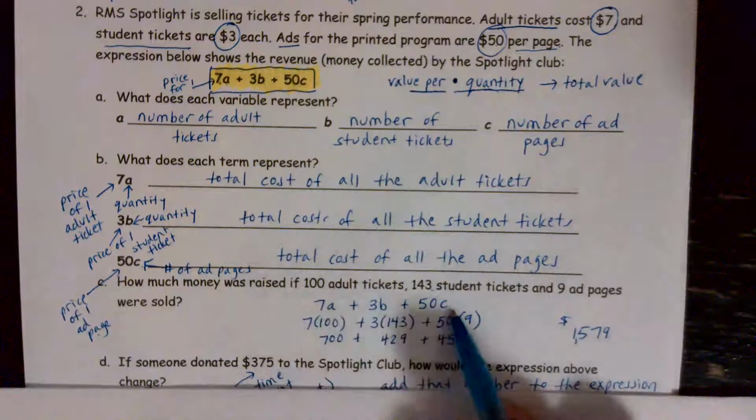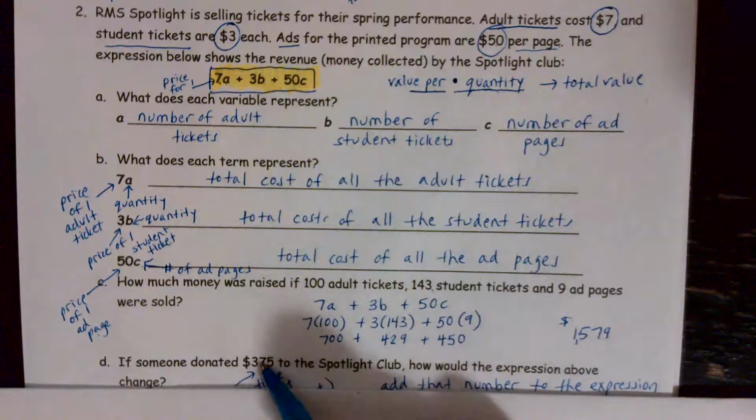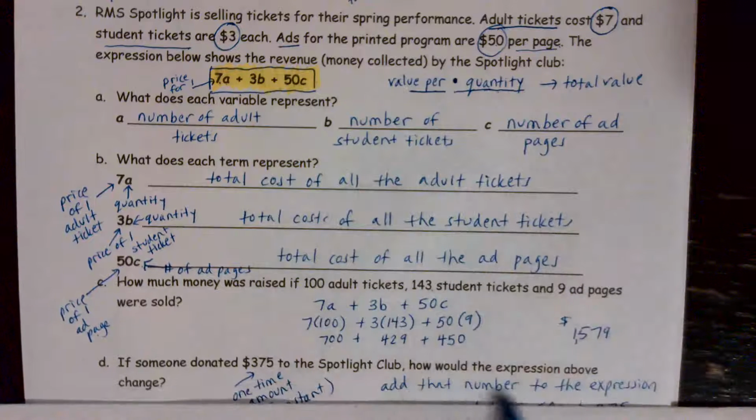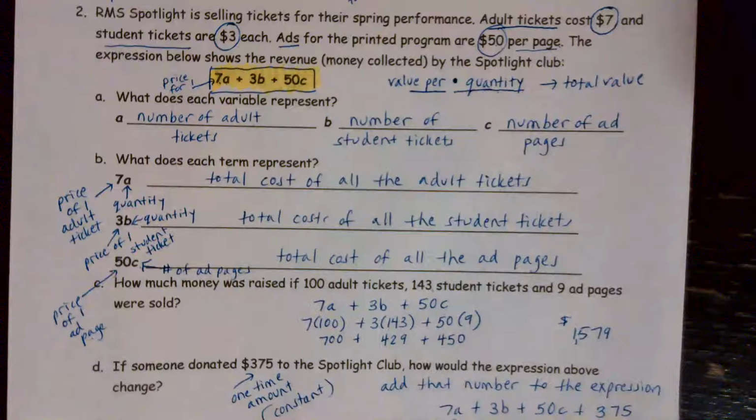Now, if someone donated $375 to the Spotlight Club, how would the expression above change? So we're looking at this expression. This is a one-time fee, a one-time amount that somebody is going to donate. So we would simply add that number to the expression, and your final expression would look like this, with 375 as a constant.